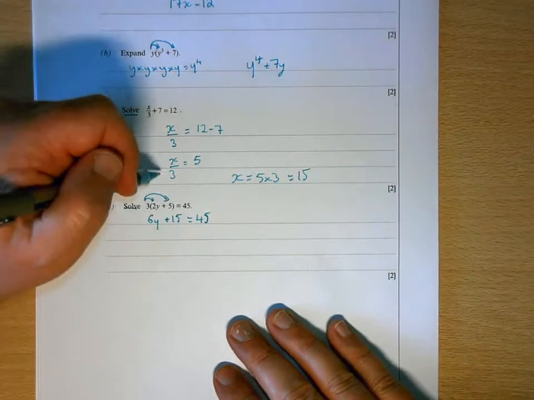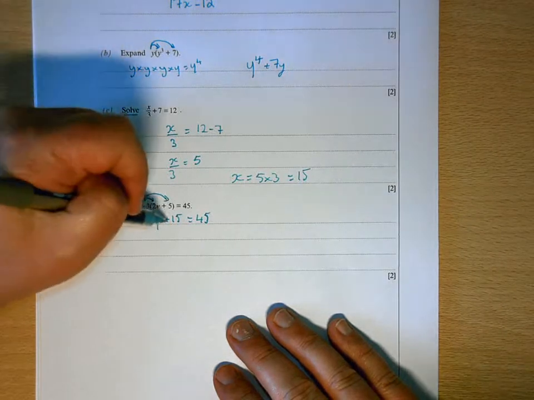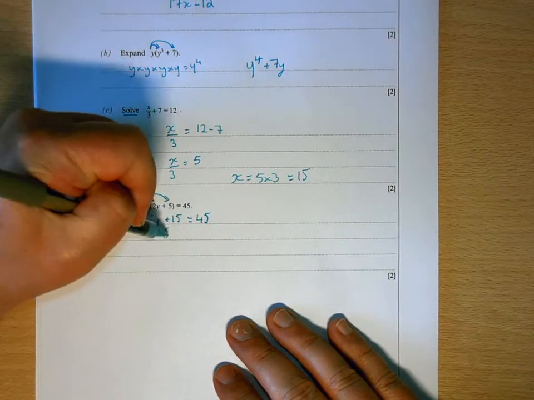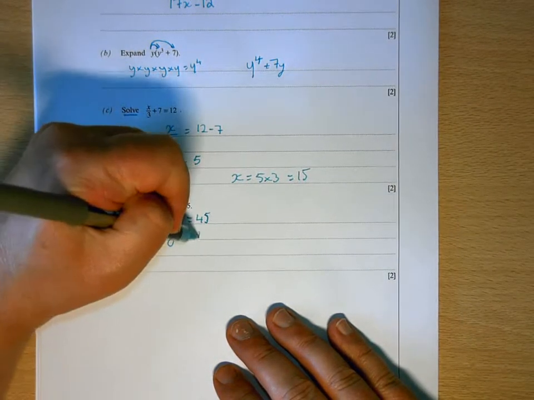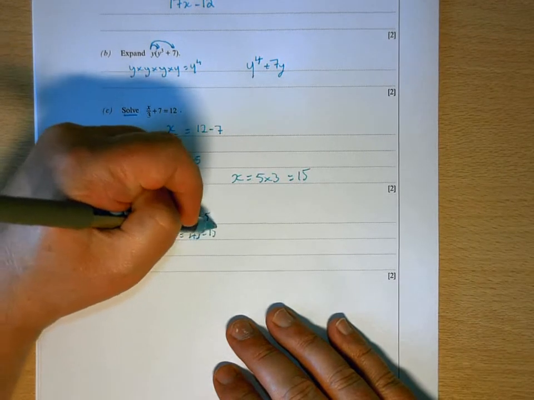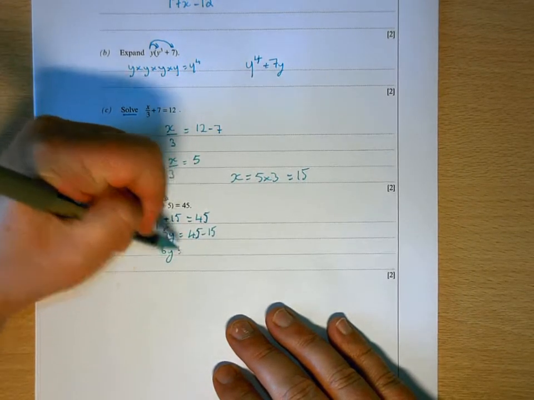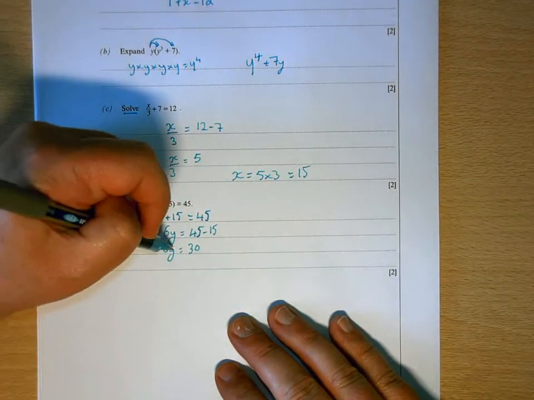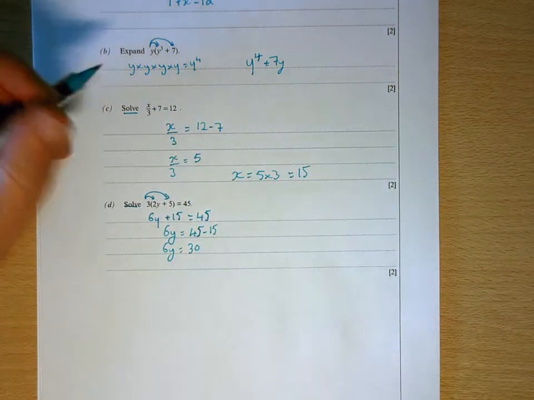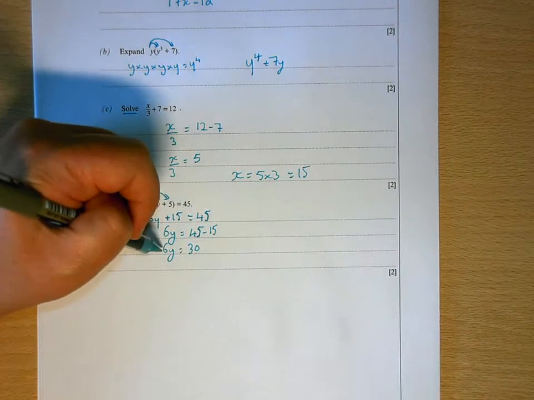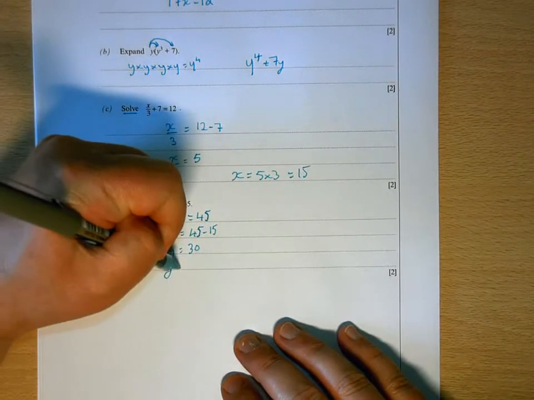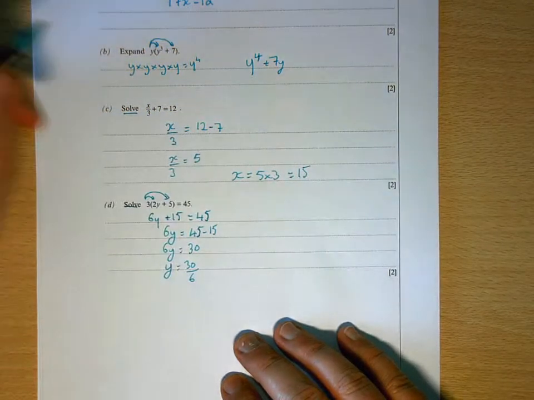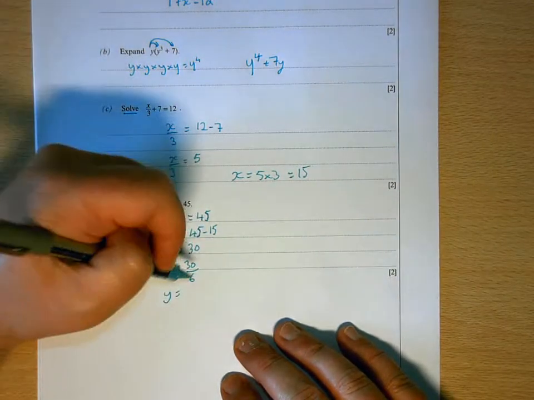Then we do the same as above. First of all, we get rid of the add 15 by subtracting 15. 45 take away 15 is 30. The 6 is joined to the y by a times, so I'm going to undo times 6. I undo a times 6 by dividing by 6. 30 divided by 6 is 5.